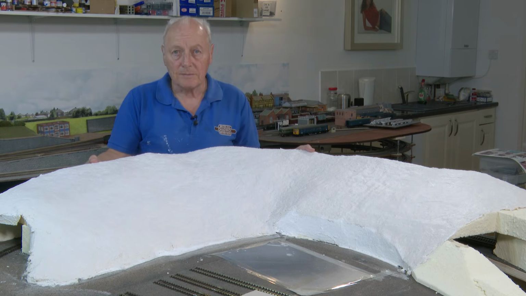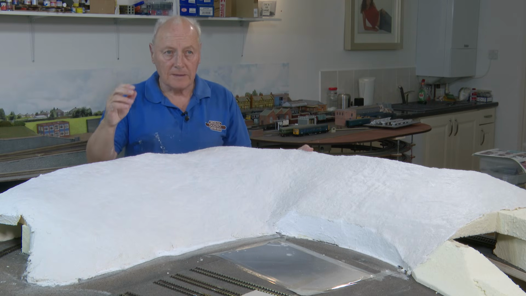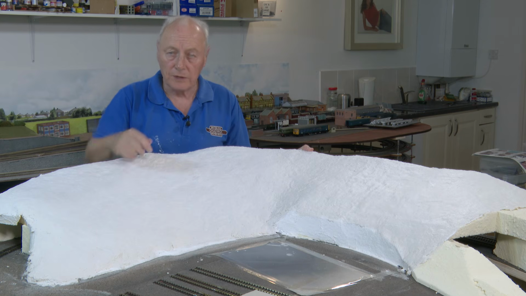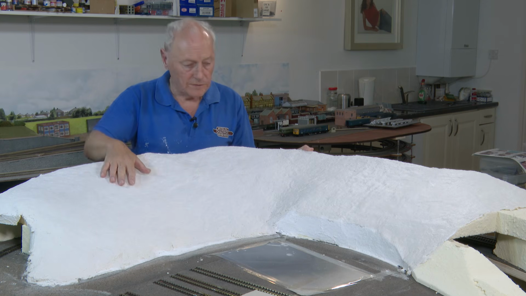So there it is, as simple as that. I don't know if I mentioned it, you mix it 2 parts sculptamold to 1 part water, and you just stir it up a couple of times. It should have the consistency, as you saw, of cottage cheese.